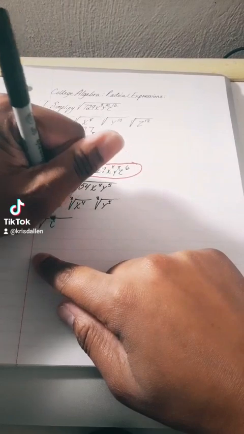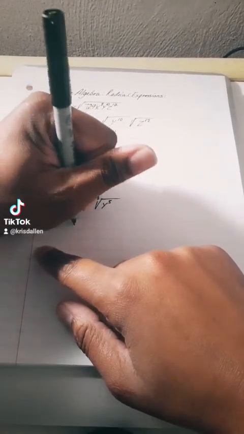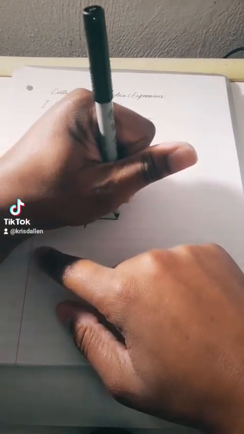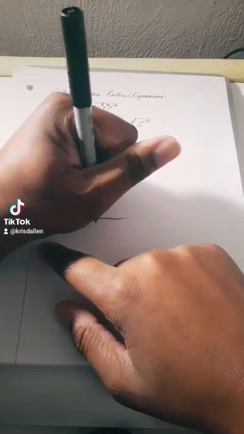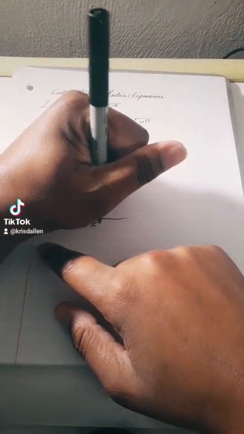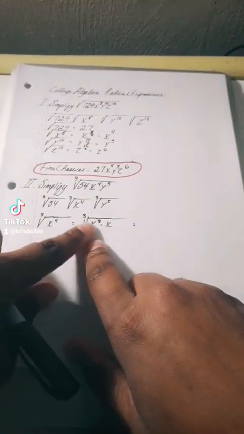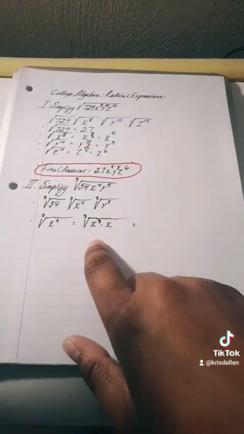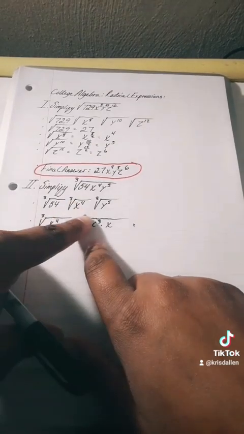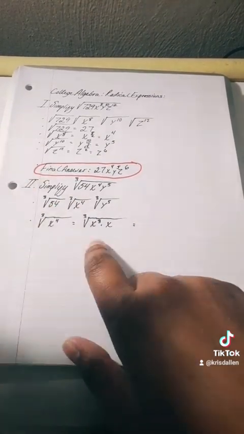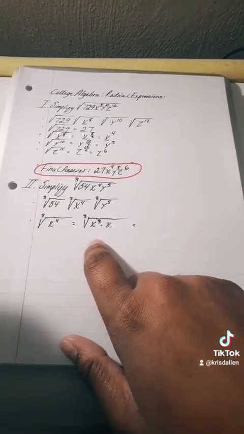So we got the cube root of x raised to the 4th. All you really need to do here is just rewrite this a little bit. So this would be the cube root of x raised to the 3rd times x. And then we know that the cube root of x raised to the 3rd would just end up being x, because this would be x raised to the 3 divided by 3, which would give us x raised to the 1st, which is just x.